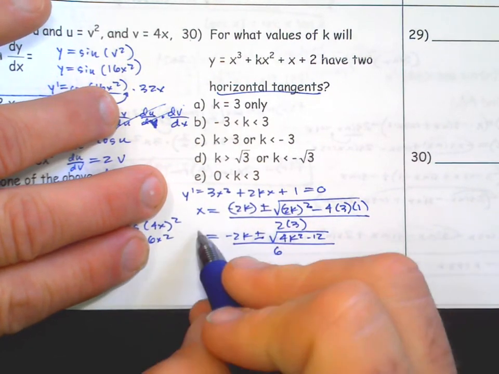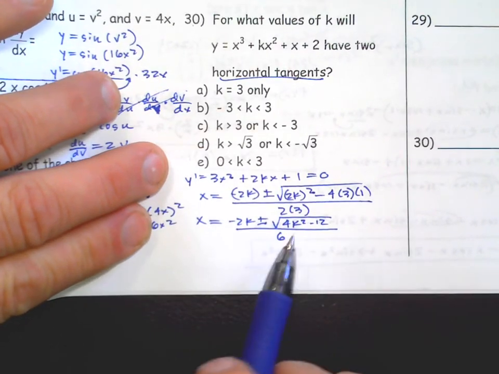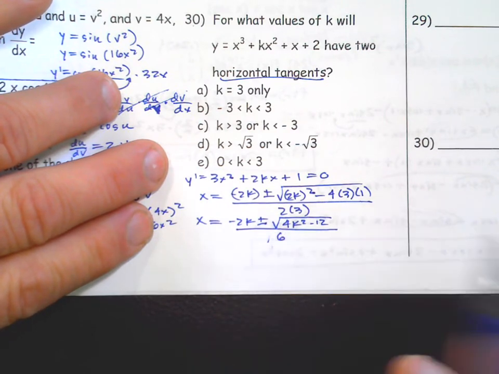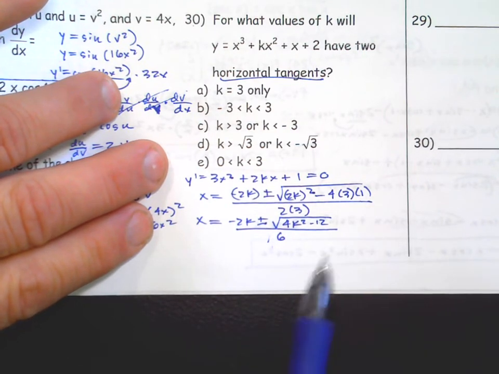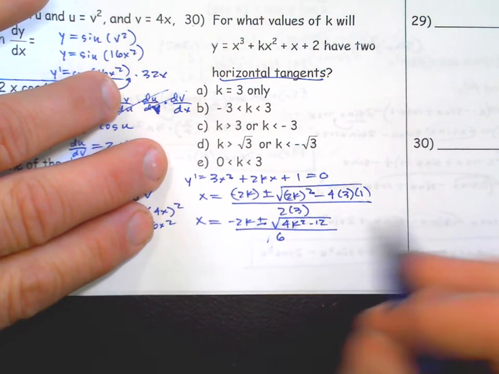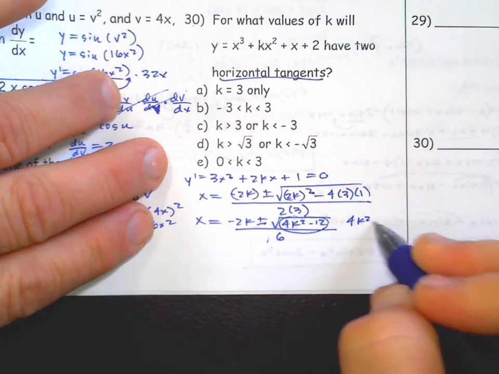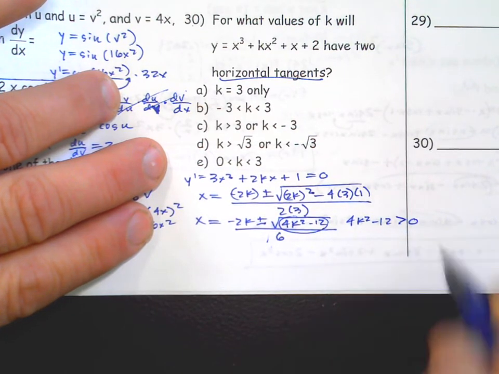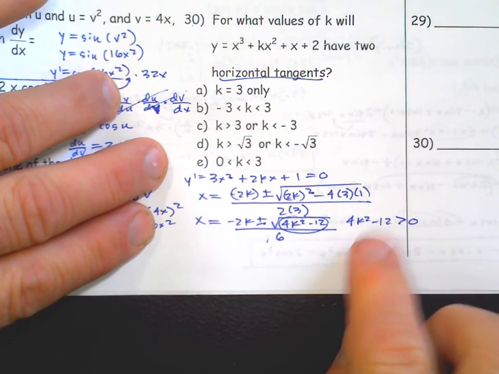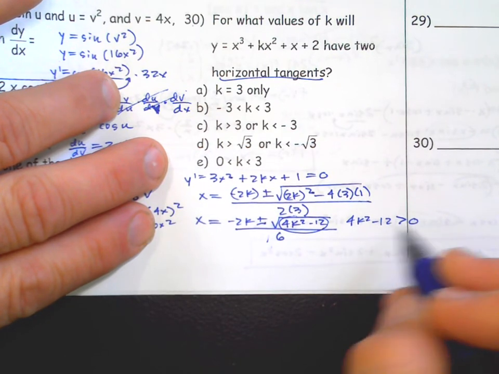Now, this is the interesting question. We want two horizontal tangents. Well, how's this going to give you two answers? This always gives you two answers. Well, sometimes it gives you one. Sometimes it gives you none. It gives you two if the discriminant, the thing inside the square root, is positive. If it's equal to 0, it gives you 1. If it's negative, it gives you none because it gives you imaginary. So I guess we got to go with this and try and solve this now. 4k squared minus 12 must be greater than 0.